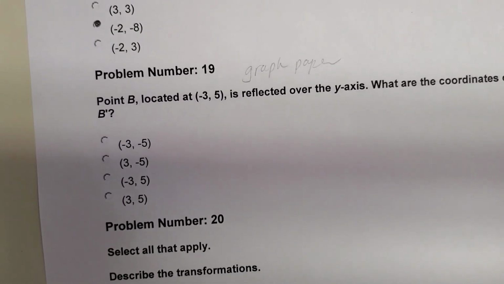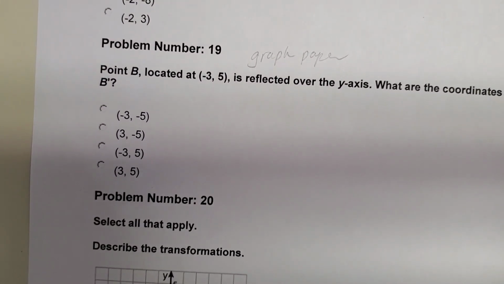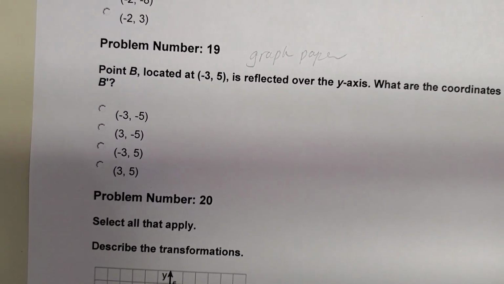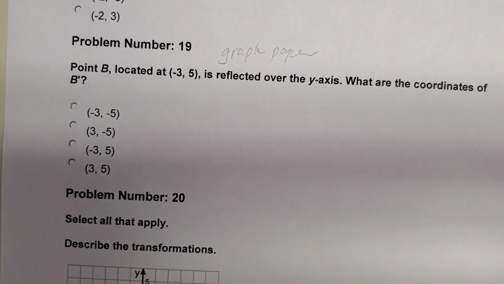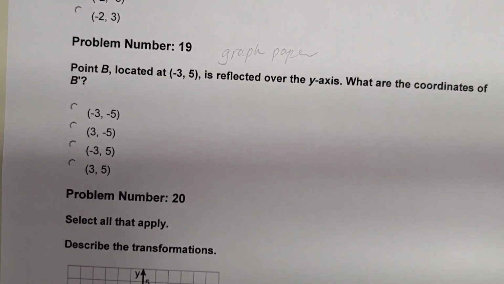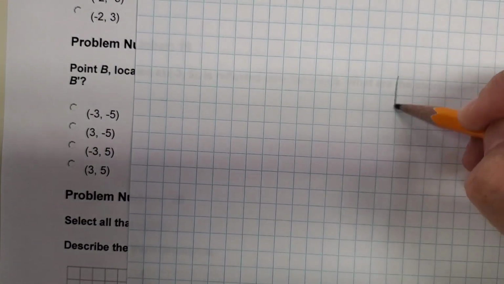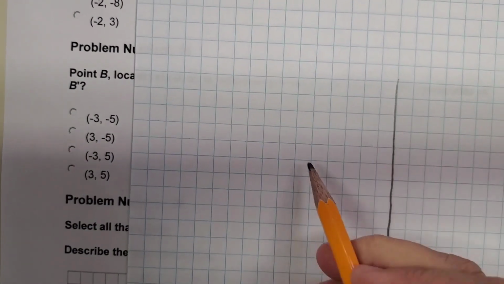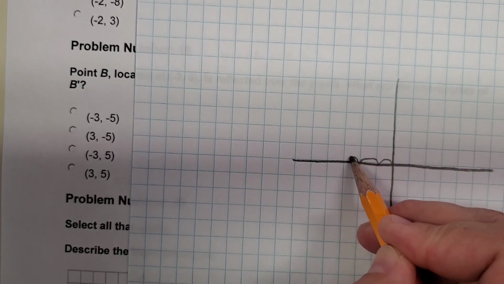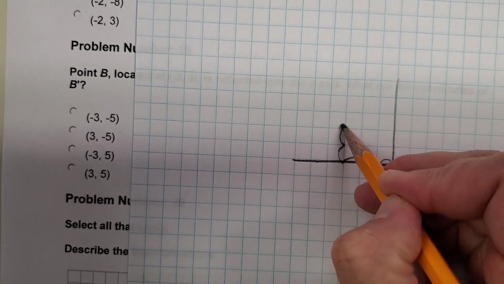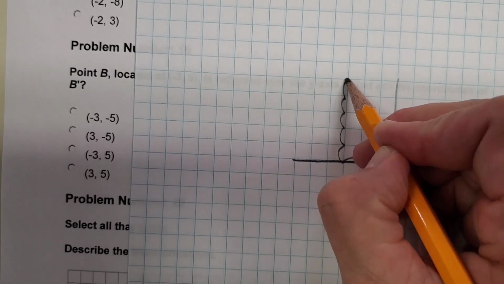Problem number 19. Point B located at negative 3, 5 is reflected over the y-axis. What are the coordinates of B? So we have to reflect negative 3, 5 over the axis. Let's do that real quick. Draw 2 lines. Find out where negative 3, 5 is. Negative 3, positive 5. Right here.